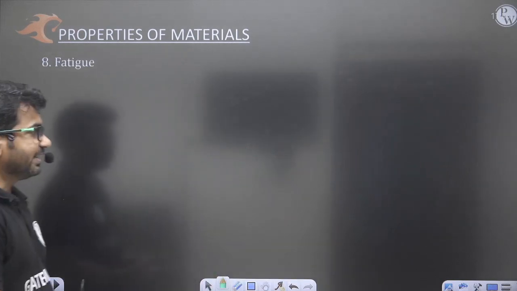So next is fatigue. Now fatigue is also very important when it comes to cyclic loading. Many times a structure will be subjected to cyclic loading or repeated loading. In those cases fatigue is very important. You must have seen an example that there is a certain wire which is very strong and you are not able to break it. If you are bending it, you are not able to bend it completely so that you can break it. So what you do, you bend that wire in one direction, then bend that wire in another direction.